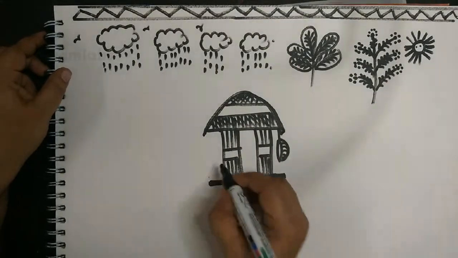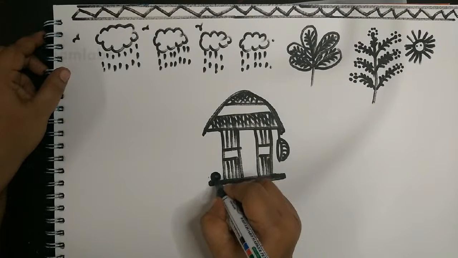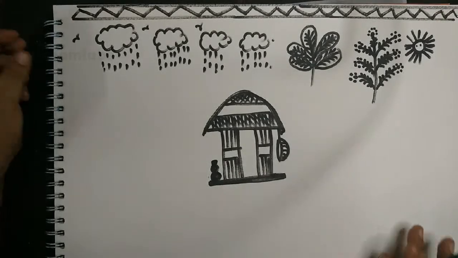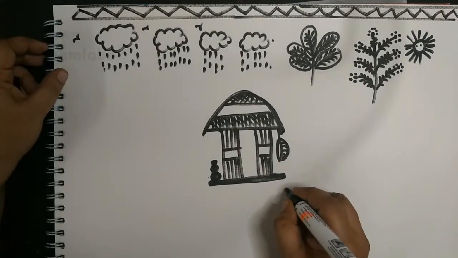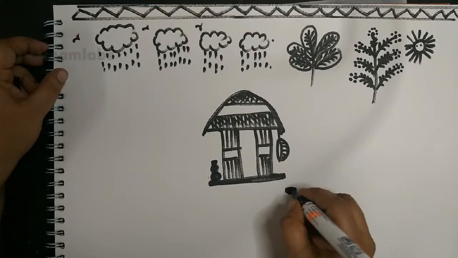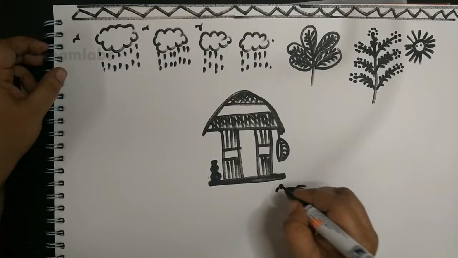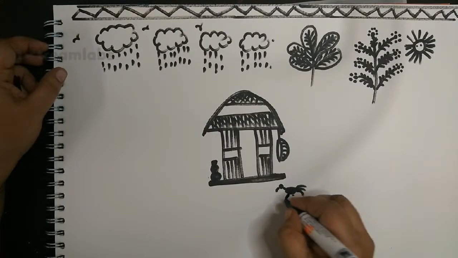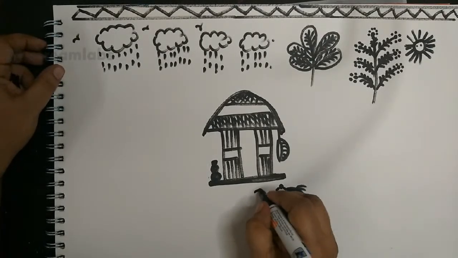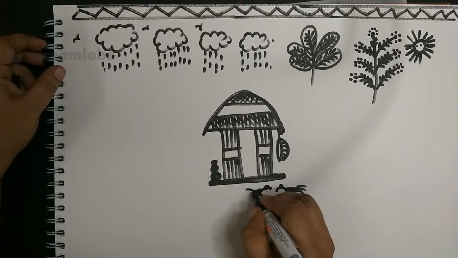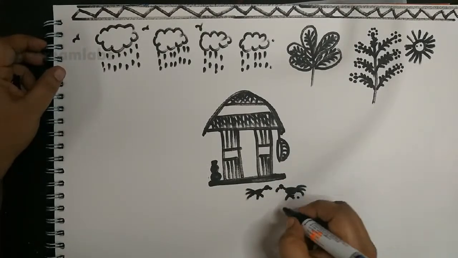I miss it completely. Okay, so as I said, there are pots always kept here outside. As soon as people come, first we need to provide water. Then there are some little tiny roosters and hens, pecking on the food here.